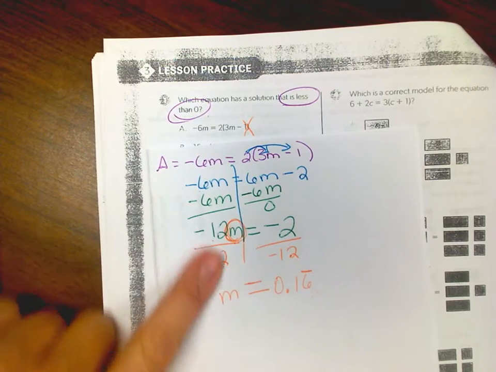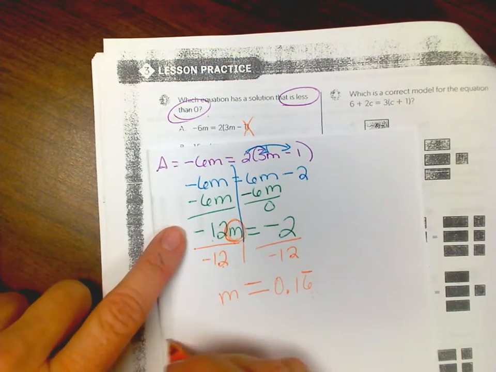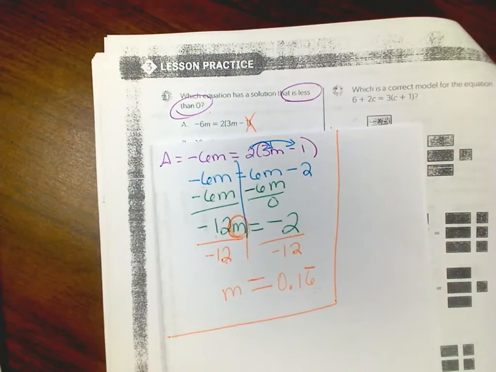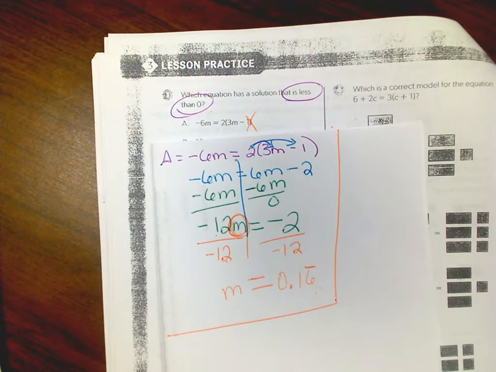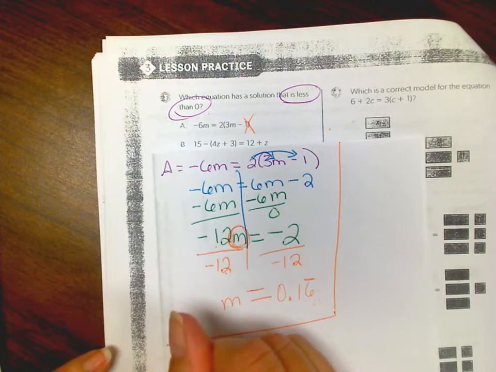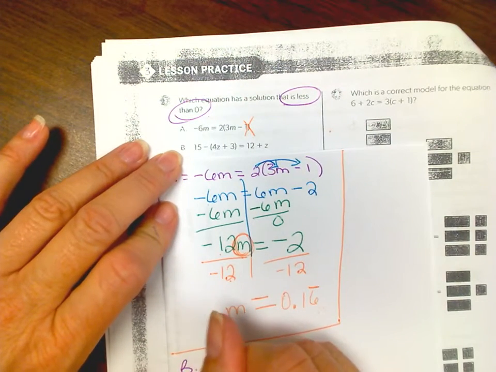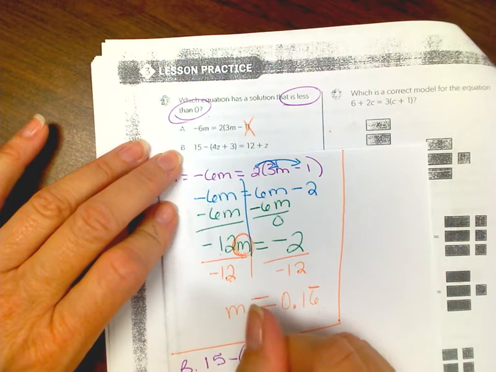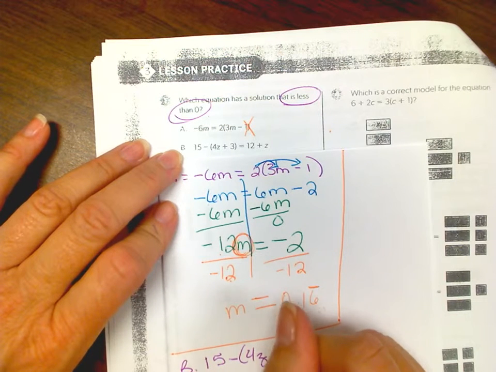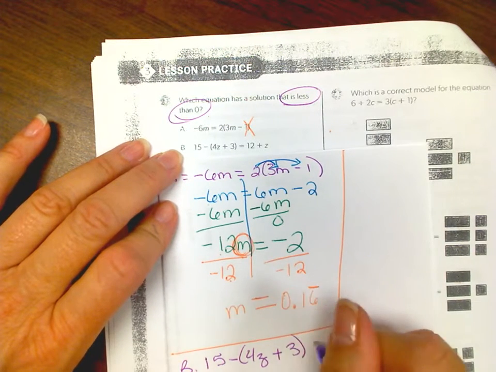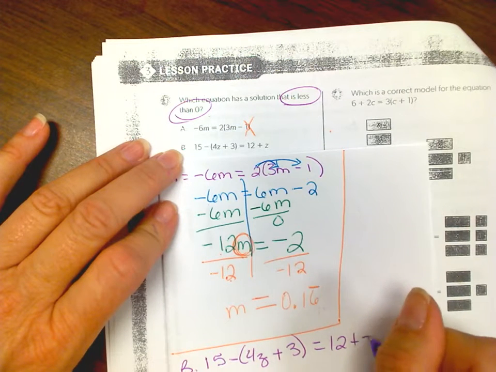I'm expecting you to have a piece of notebook paper and writing this on your notebook paper and turning it in with your work. So B, we have 15 minus 4z plus 3 equals 12 plus z.